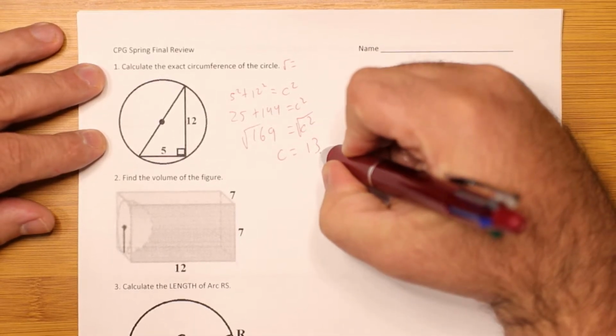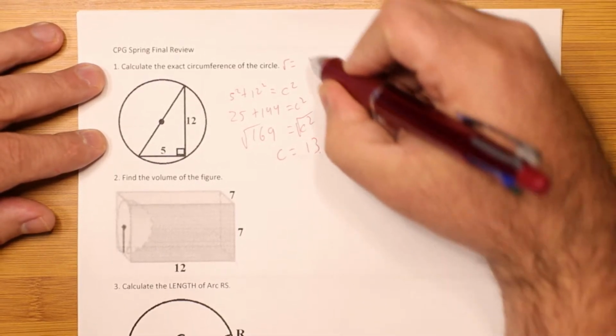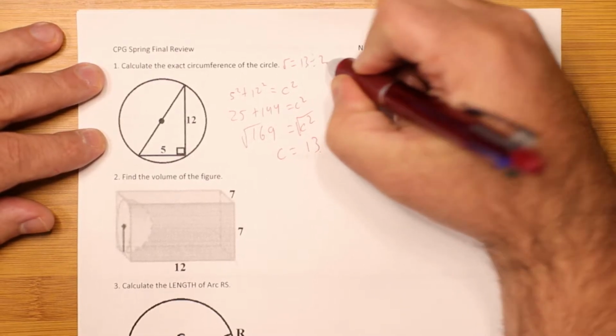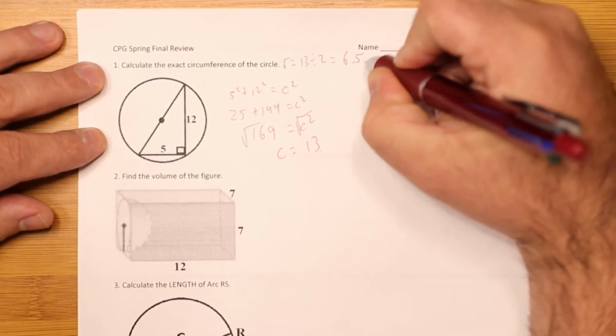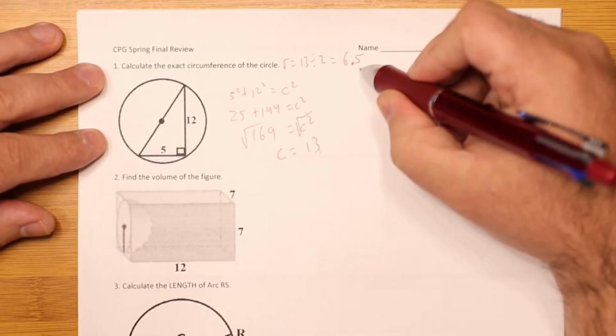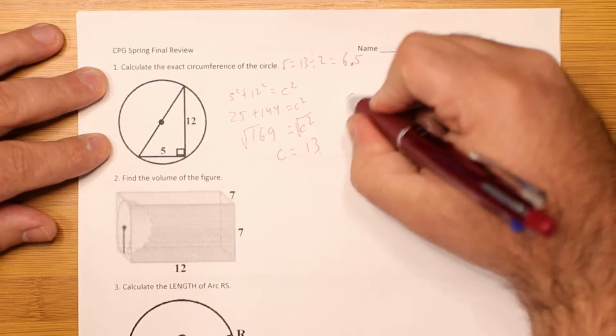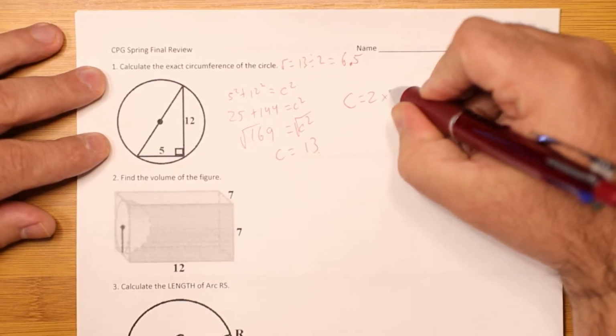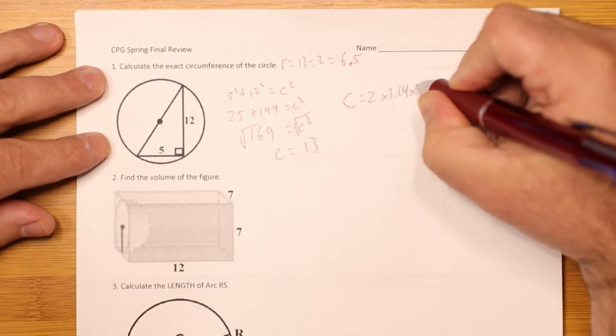If the hypotenuse is 13, the radius is going to be 13 divided by 2, which is going to be 6.5. That 6.5 is what we're going to use with the circumference formula. So 2 times 3.14 times the radius.